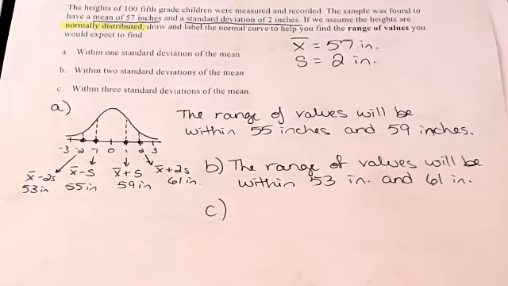Excellent job. Yeah, beautiful, Emma. Emma, I would just switch the order, but it's the same thing. Perfect, perfect, perfect.